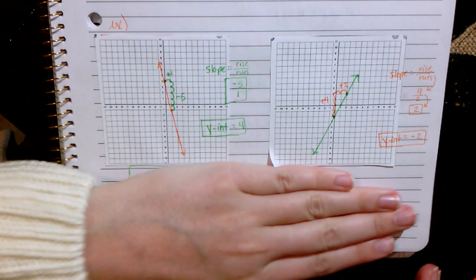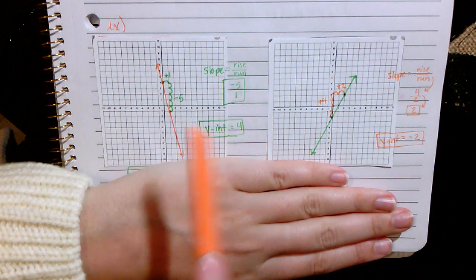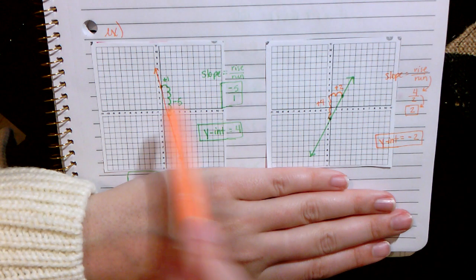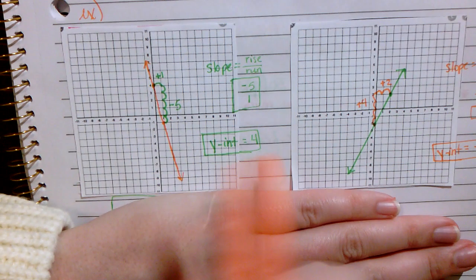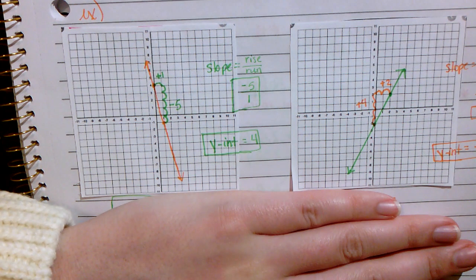So I'll give you 2 more examples for this. I'm going to cover up the equation so you can't see it. So from this line, there are 2 dots. Let me zoom in some. There. There's a dot here and a dot here.